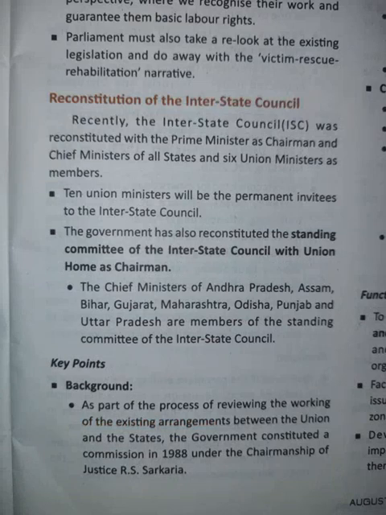Here comes the next topic. Reconstitution of the Interstate Council. Recently, the Interstate Council was reconstituted with the Prime Minister as chairman and Chief Ministers of all states and 6 union territories as members. 10 union ministers will be the permanent invitees to the Interstate Council. The government has also reconstituted the Standing Committee of the Interstate Council with the Union Home Minister as chairman. The Chief Ministers of Andhra Pradesh, Assam, Bihar, Gujarat, Maharashtra, Odisha, Punjab and Uttar Pradesh are members of the Standing Committee of the Interstate Council.